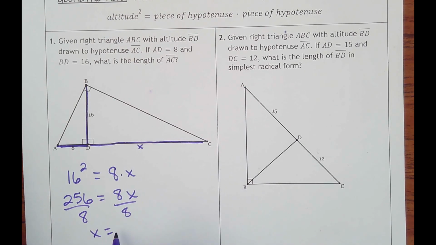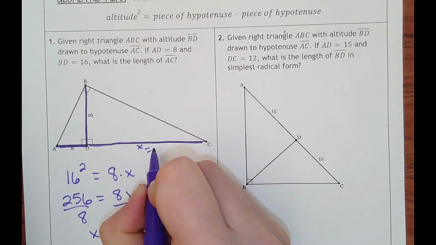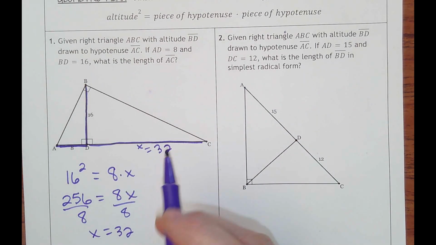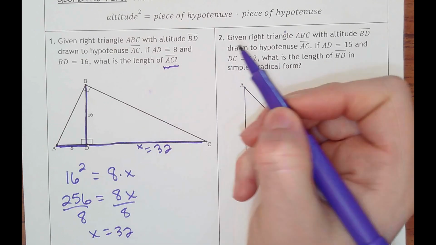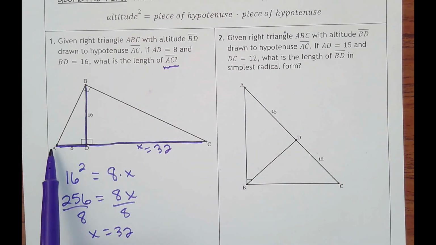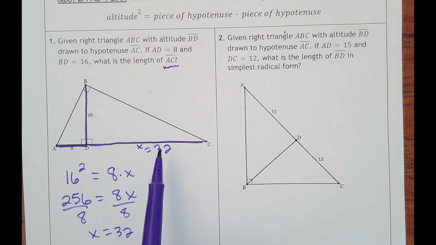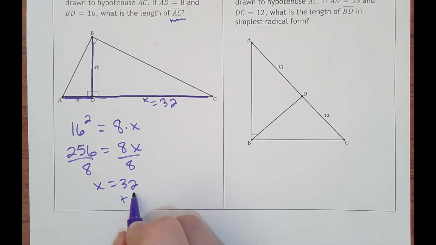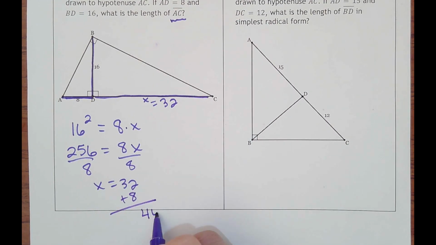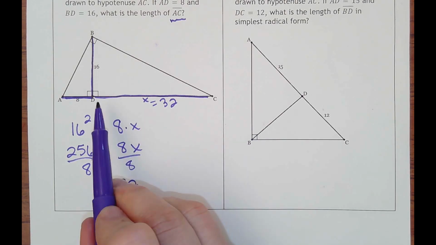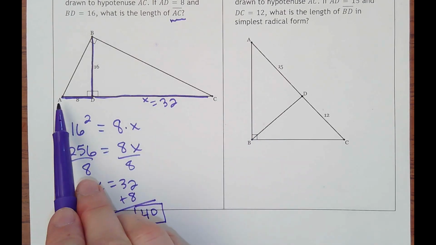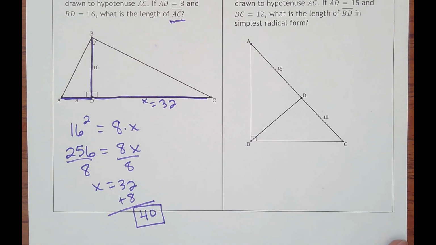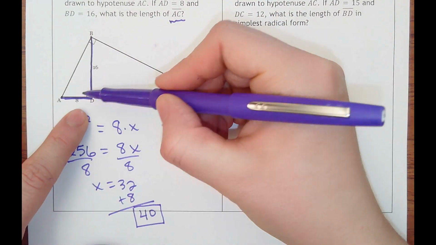X is 32. But sometimes that's all they'll want. They'll want DC. This actually asked for AC, which is all the way from point A to point C. So we would have to add 8 plus 32, which would get me a total length of 40. So just be careful with the wording. Sometimes they just want this piece, but sometimes they want you to take it a step further and add them together.